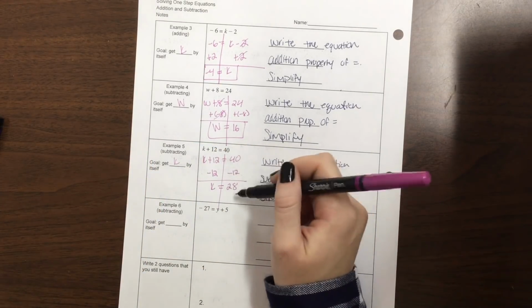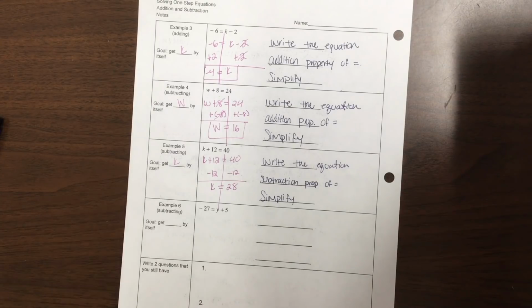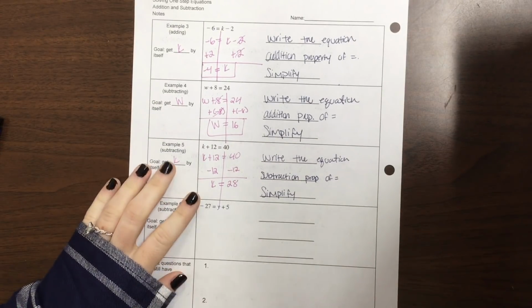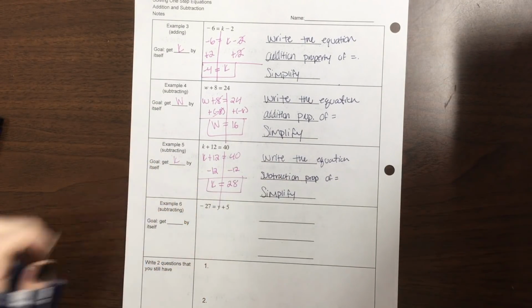You might have to do it the longer way. I've done it enough times in my life that I just kind of know. But it's okay if you need to borrow and do the long subtraction. I have 1k. That was my goal. I'm done.